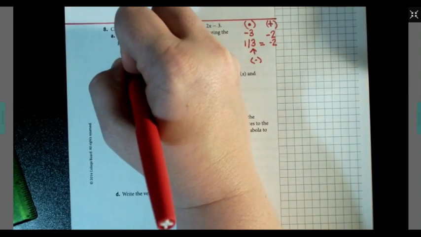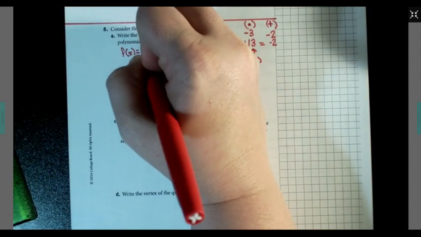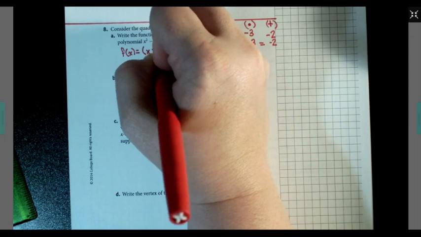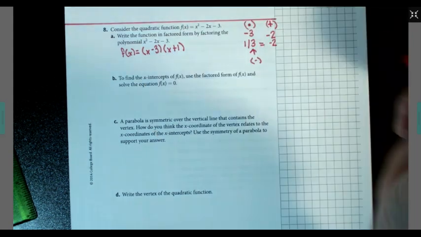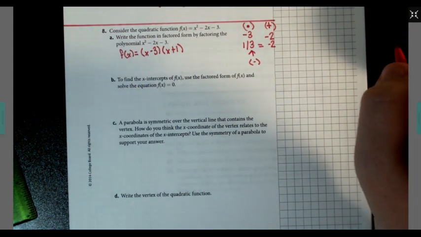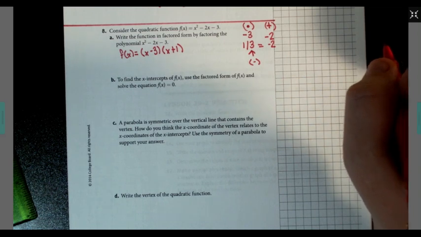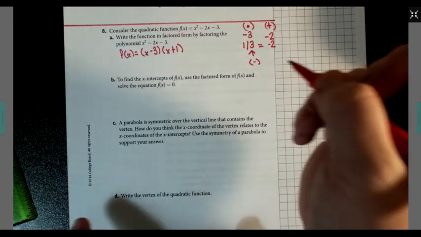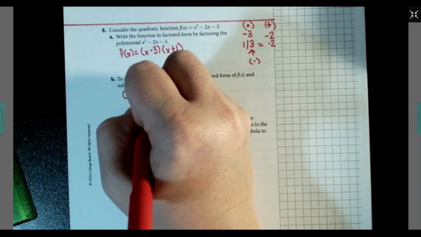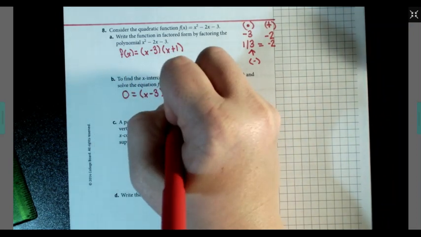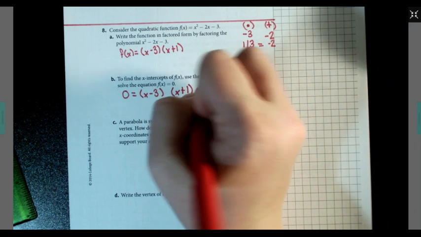So we have f of x equals x minus 3, x plus 1. To find the x-intercepts of f of x, use the factored form of f of x and solve the equation f of x equals 0. So we're basically saying 0 equals x minus 3, x plus 1.